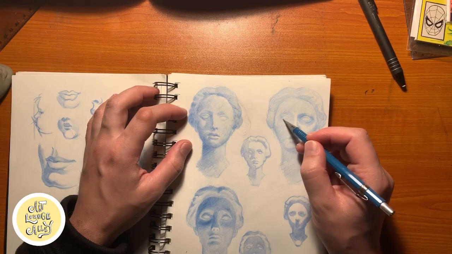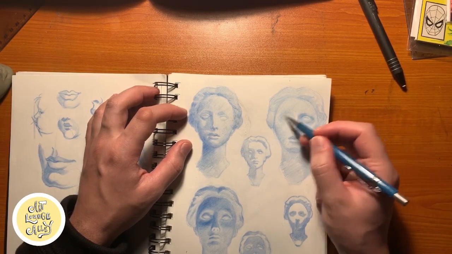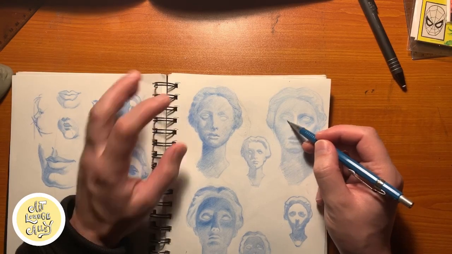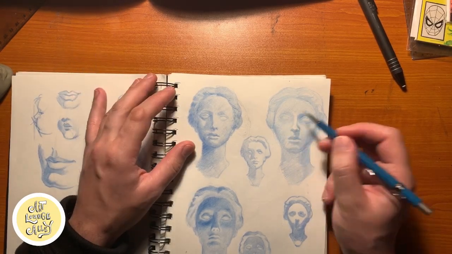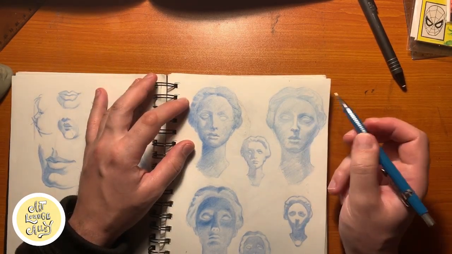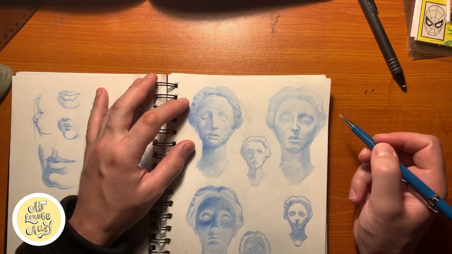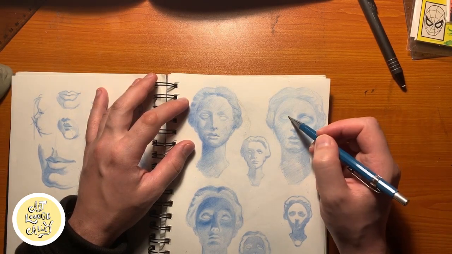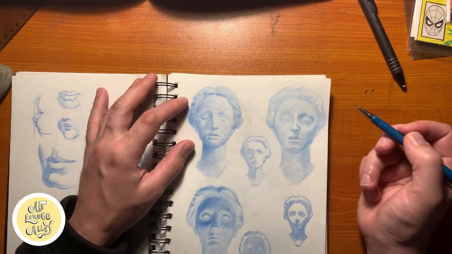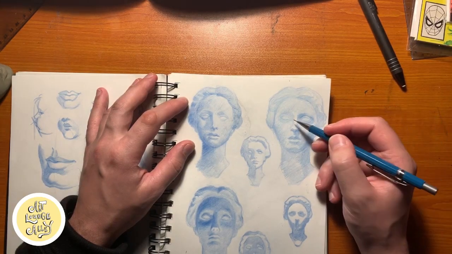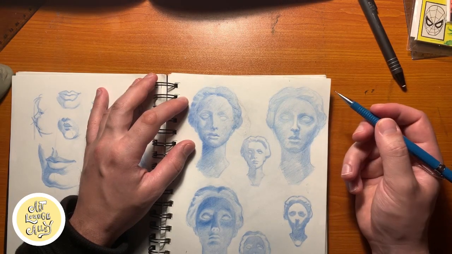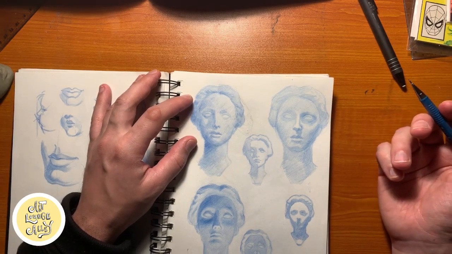Whereas if I pressed hard and I was like, okay, this is where shadows are, and I would immediately go to that tone, to that same tone as in the reference, I might not have that option if I notice this little detail, like the eye is too small or too big. I'm like, oh crap, and now I have to not only ruin the image, but the paper as well.